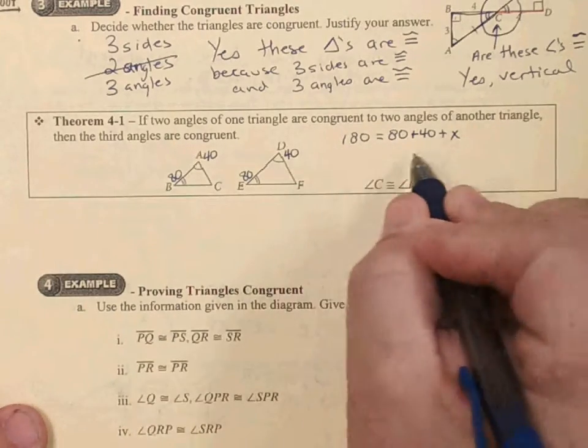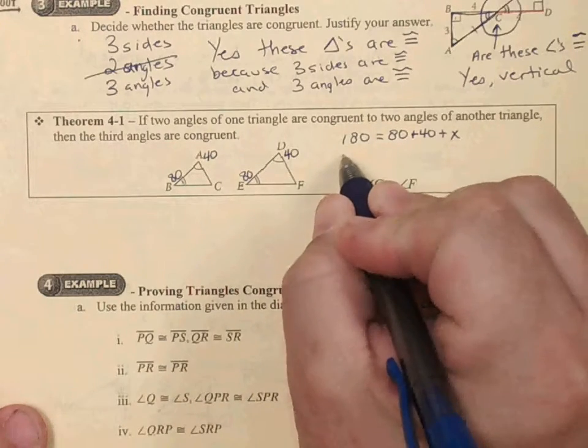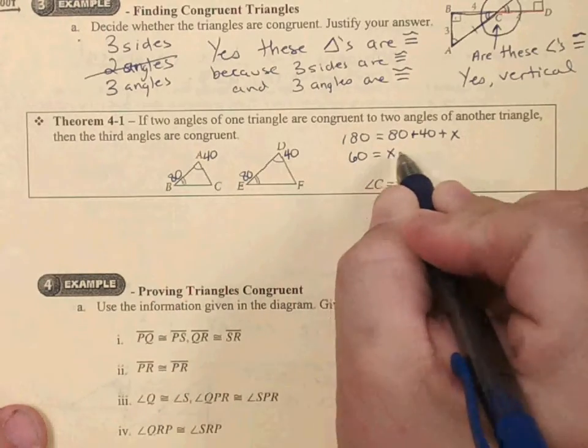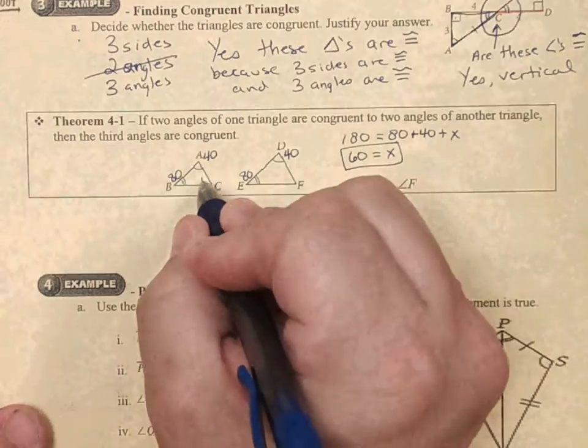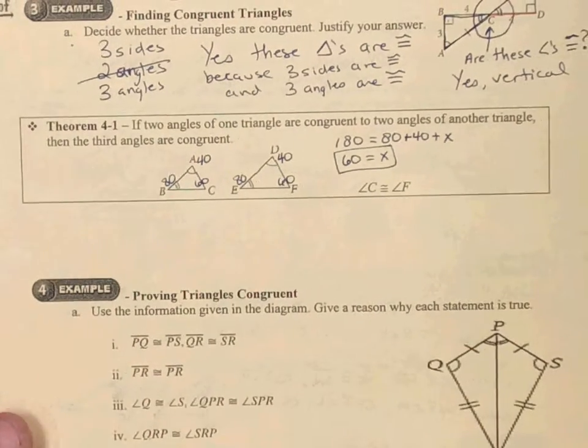That extra one. And if we were to subtract that off, we get 60 equal to x. And if we do that again, you're going to find that the other one is also 60 degrees. So they are equal to each other. So really you don't need to know that 3 angles are congruent. You only need to know that 2 angles are congruent because the third one will automatically be congruent to each other.